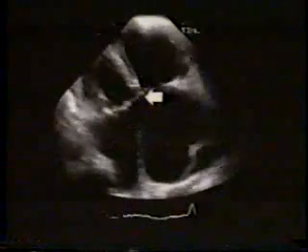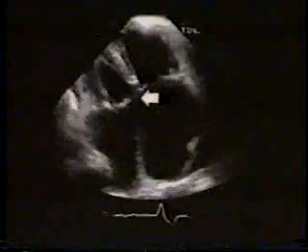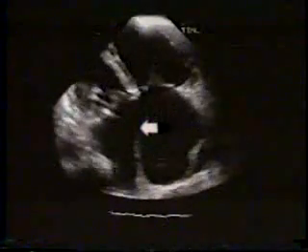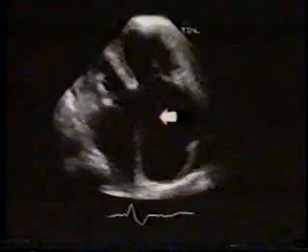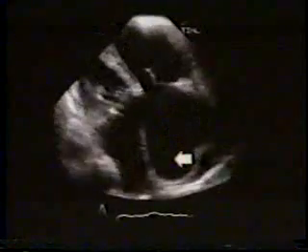In real time, note marked dilatation of right ventricle, normal size and function of left ventricle, insertion of both AV valves at the crest of the ventricular septum at the same level, large ostium primum atrial septal defect, and incidentally noted is a large eustachian valve in this position as well.